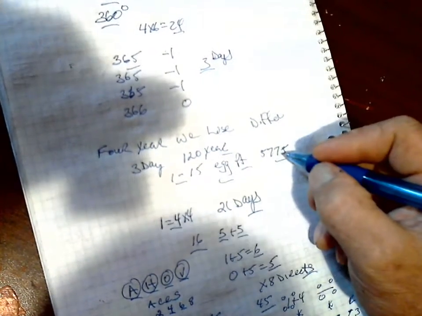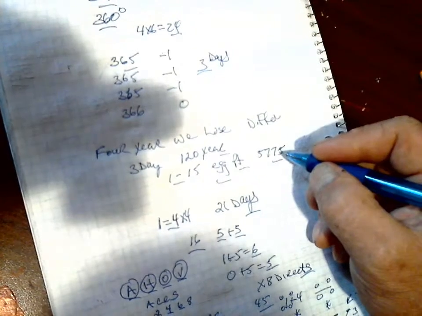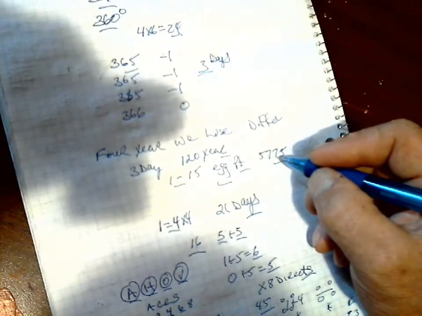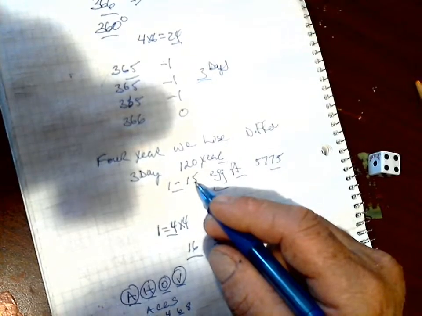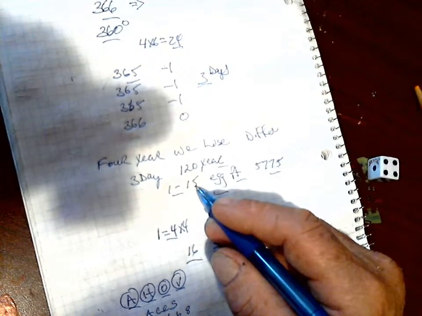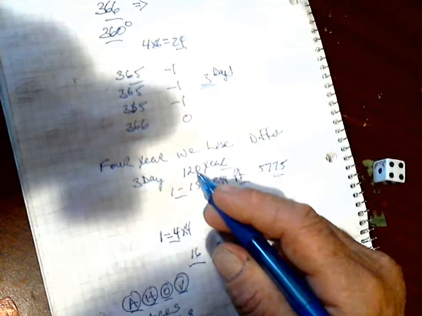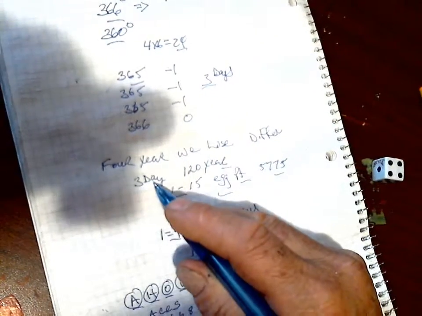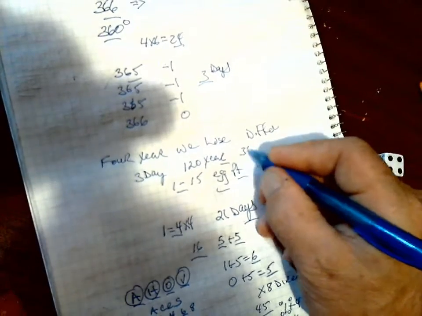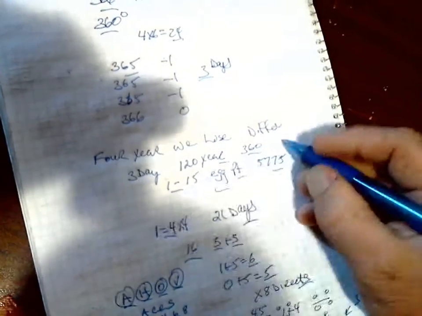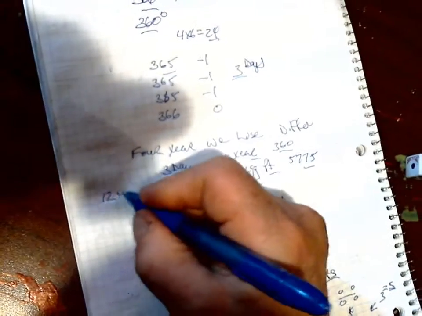Jesus Christ, 74, 1 and 7, 7 and 8 is 15, 9 and 6 is 15. Those are the only 2 you can do. 120 times 3 equals 360. 120 equals 360 days lost in 120 years.